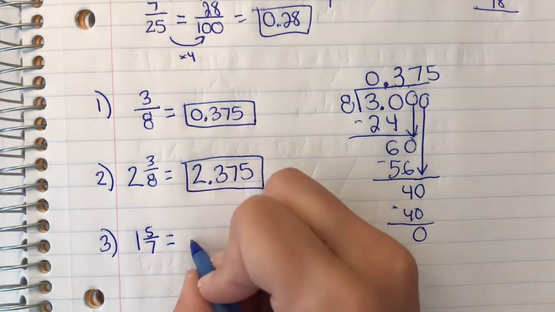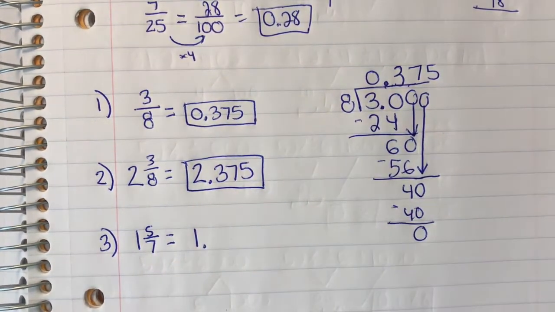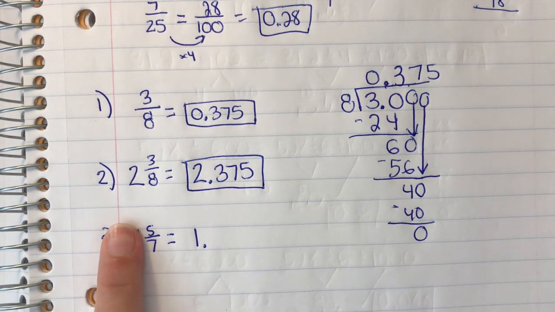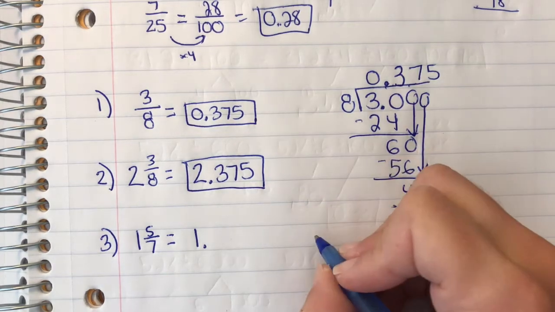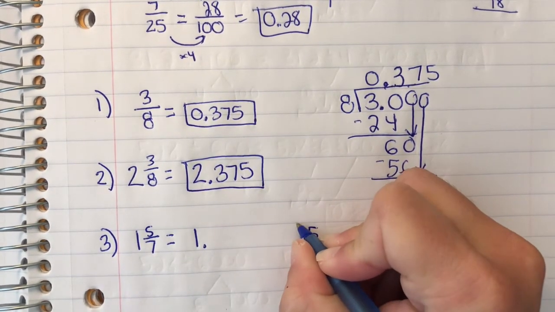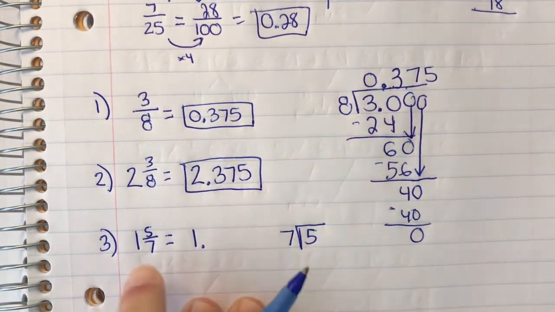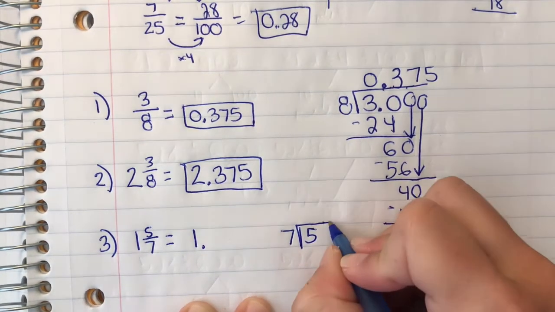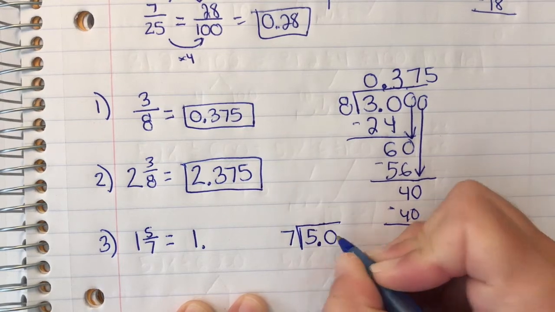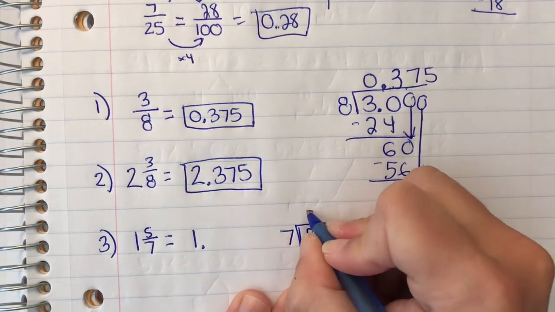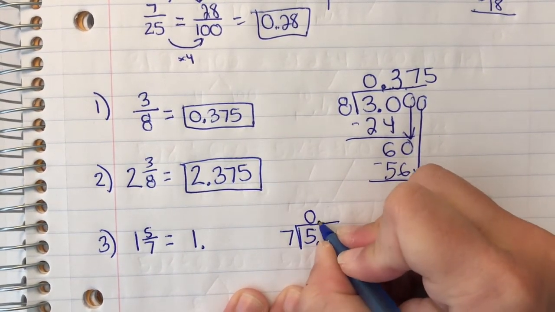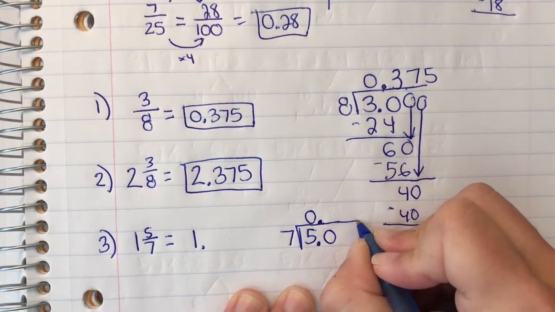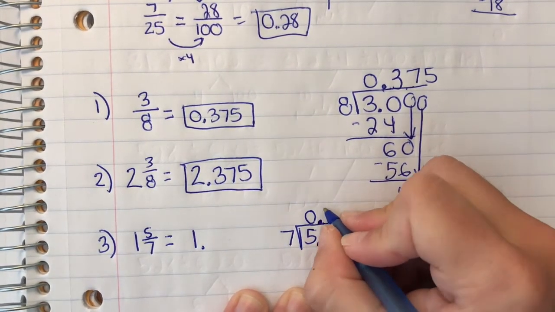So I know that I'm going to have 1 as the whole number part. So I can go ahead and add a 1 and then my decimal. The 5/7, that's a fraction, so it's going to be less than 1 whole. So I'm going to solve by dividing. 5 divided by 7, because 7 can't be turned into 10, 100, or 1,000. I'm going to add my decimal point and my 0. 7 can't go into 5, so I'll put my 0 there and I'll bring up the decimal point. 7 goes into 50 7 times.